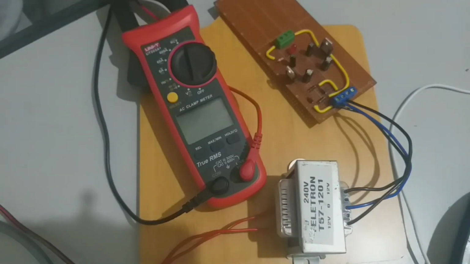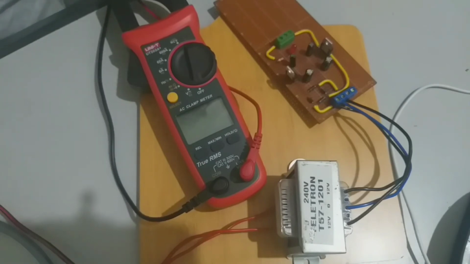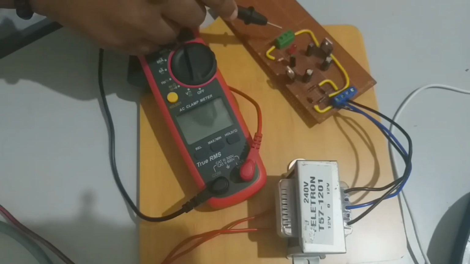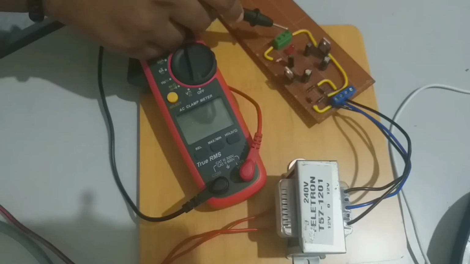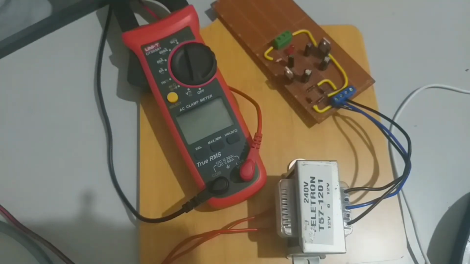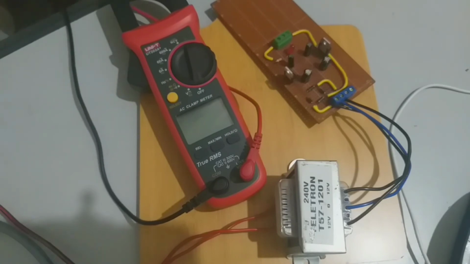Lastly, there is a 3-pin screw terminal. One of them is the output terminal for LM7805. The second one is the ground terminal. And lastly, the output terminal for LM7905. Here we will test the output voltage value of both LM7805 and LM7905.